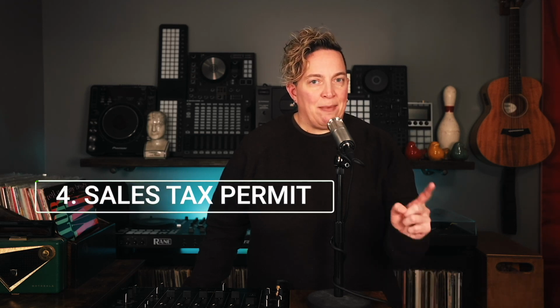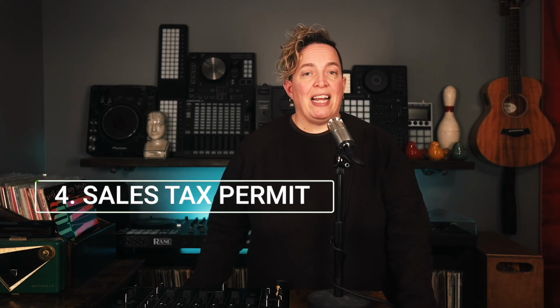Number 4, sales tax permit. Before you can collect sales tax, you need to apply for a Texas sales and use tax permit. This can be done online through the Texas Comptroller of Public Accounts website.